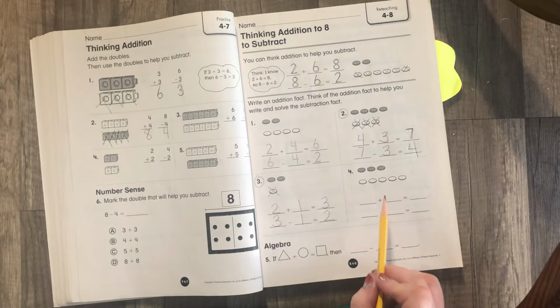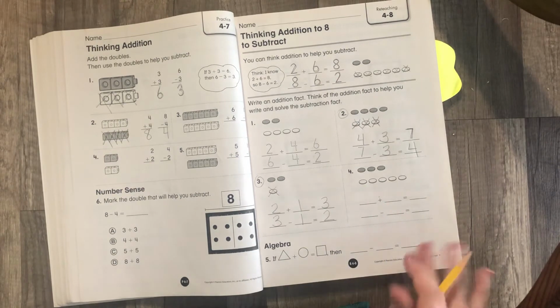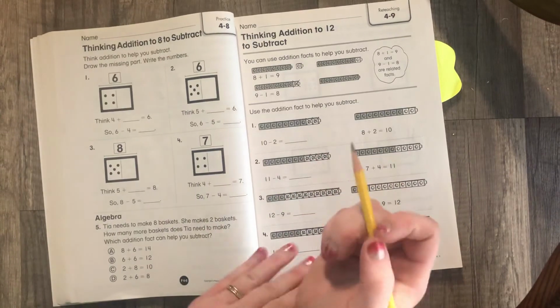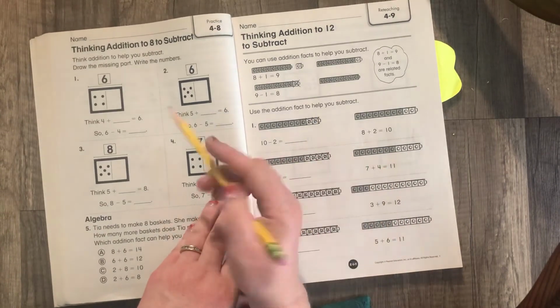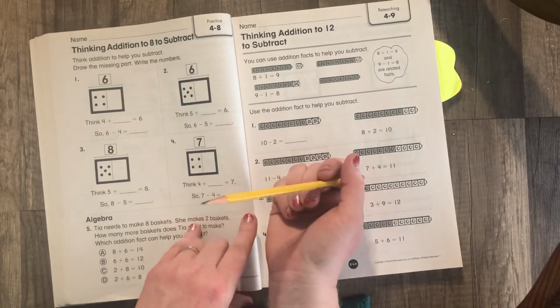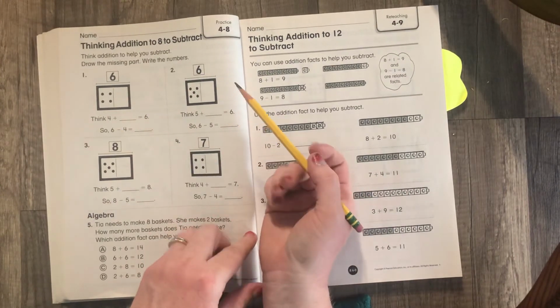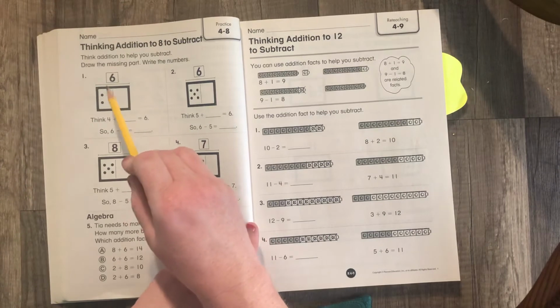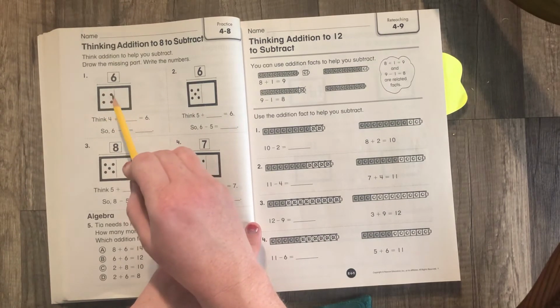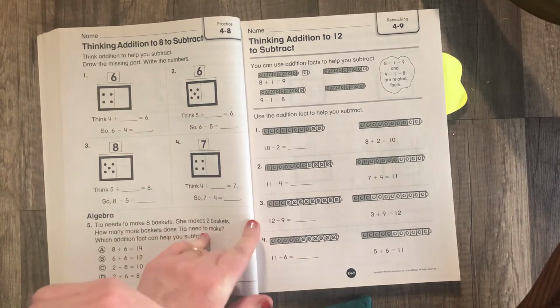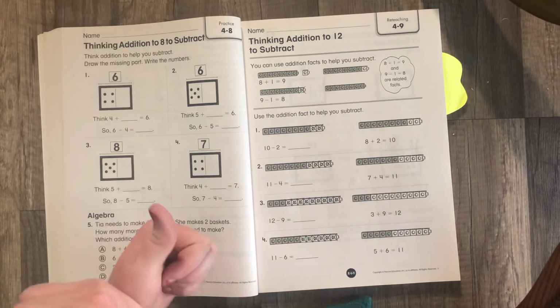So I want you guys to work on this one and this one by yourself, okay? And then we turn the page and we're going to be using our addition up to 8 to subtract, okay? So you have to think about the part that's missing, okay? It wants you to know if we have 4 already here, how many do we need to put here to equal 6? So I'm going to use the count up method, okay?